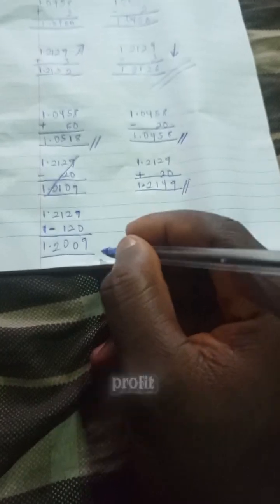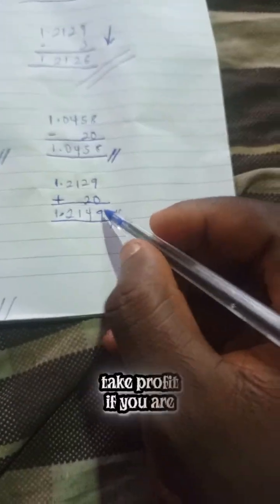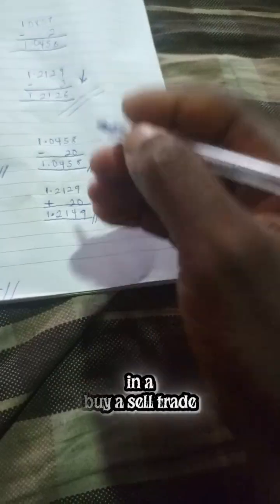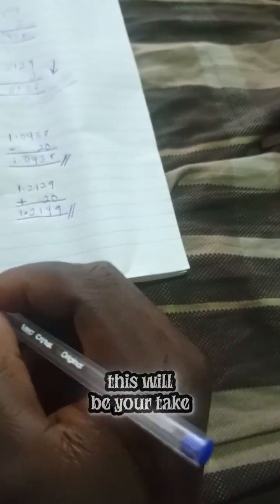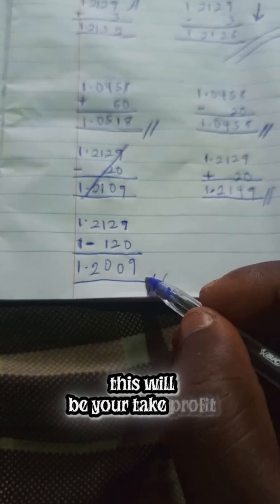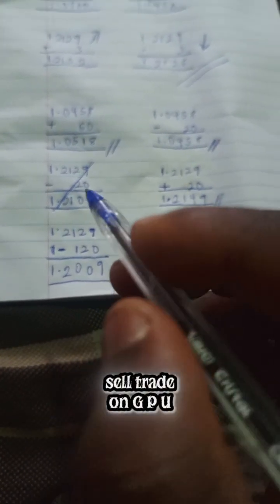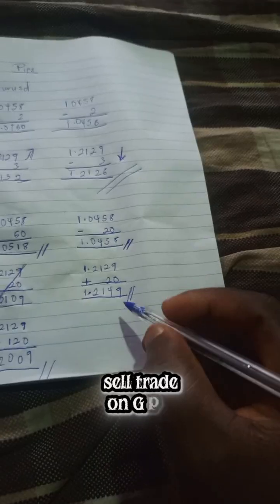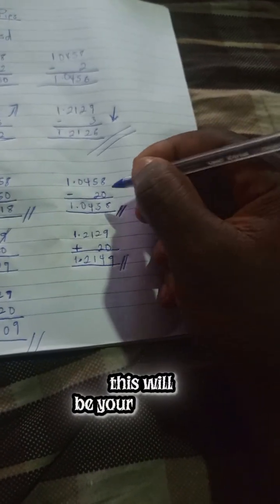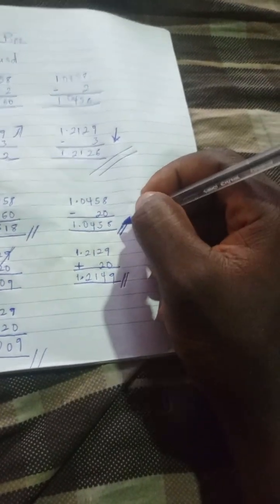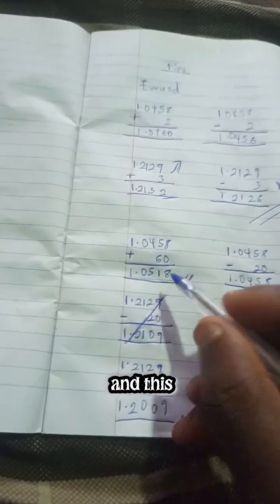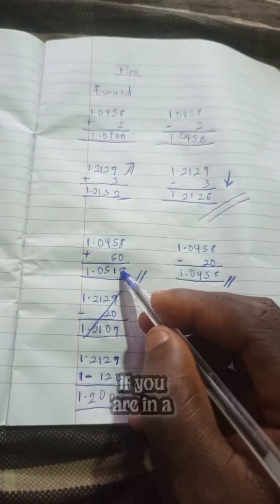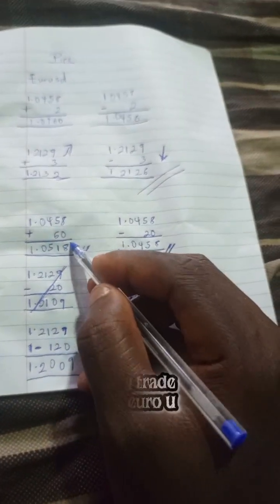This will be your take profit if you are in a sell trade on GBPUSD, and this will be your stop loss if you are in a sell trade on GBPUSD. This will be your stop loss if you are in a buy trade on Euro USD, and this will be your take profit if you are in a buy trade on Euro USD.